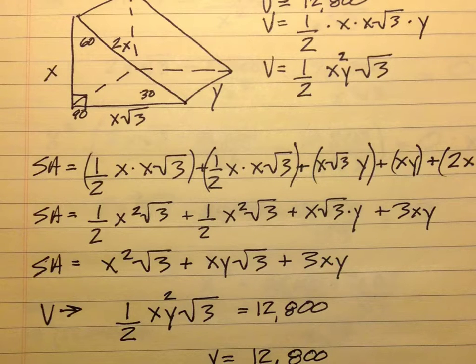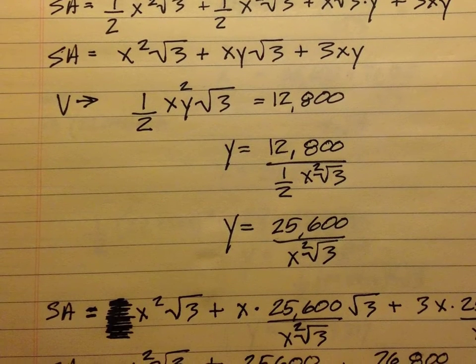So move to the volume formula and set it equal to 12,800 and get y by itself, which means this is divided by a half x squared square root of 3. Now dividing by a half is the same as multiplying by 2, so get rid of this and multiply the top by 2. And you'll have 25,600 over x squared square root of 3.